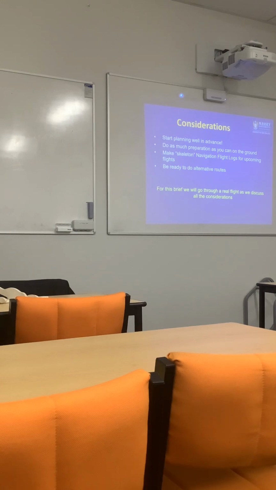So prep on the ground, everyone's happy with what a skeleton nav log is, so explain that to the student. You're just putting the numbers that you know aren't going to change, and then hopefully on the day you're full, and you're good to go. With that skeleton, you could talk about the fact that it might take you a lot longer to plan one flight than another.